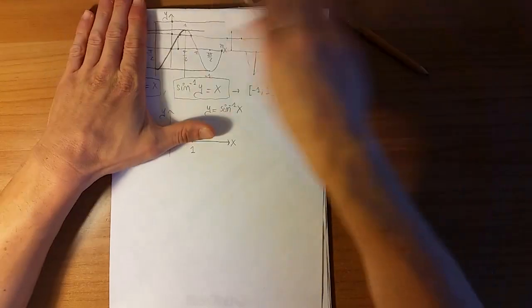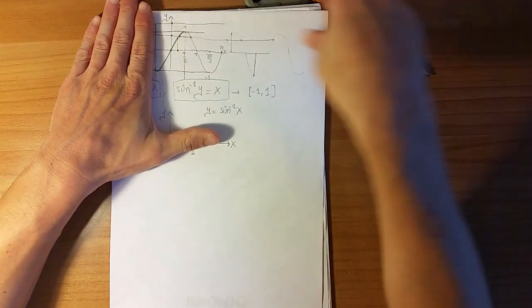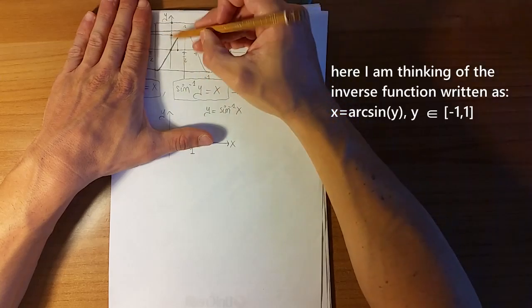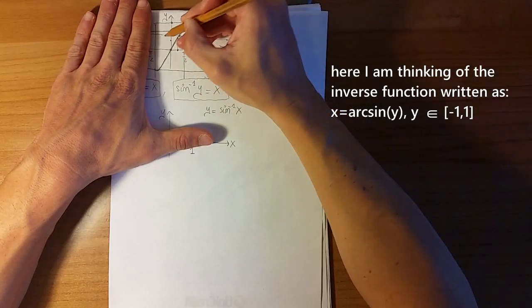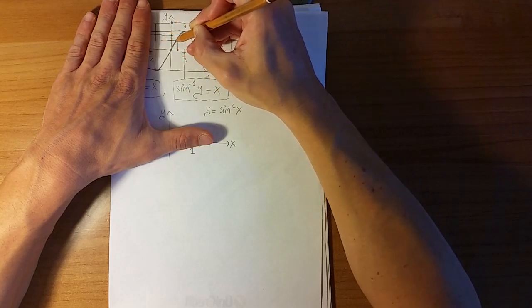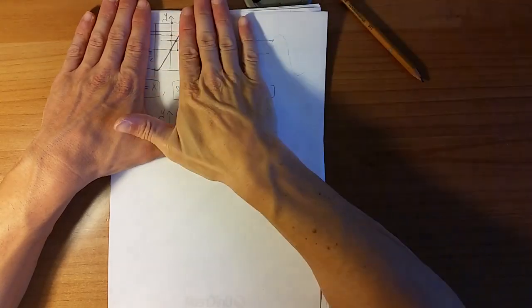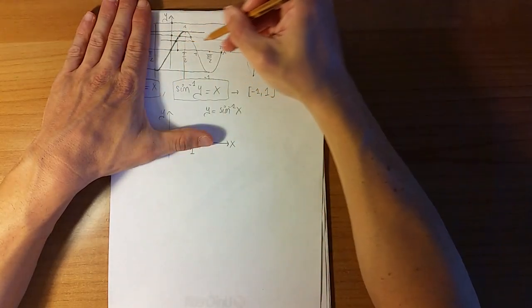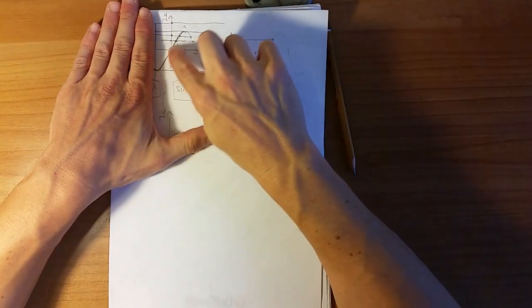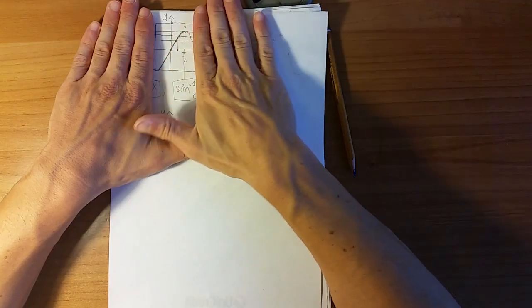If I take just this piece of the function, and I say, okay, give me a value of y between minus 1 and 1, because that's the domain of the function, and I choose this one, how many values do I cross? I cross just one value, which is this one. Because I cannot consider this or this or this or this, because I'm just considering this portion of my function. This is the portion that I'm considering.